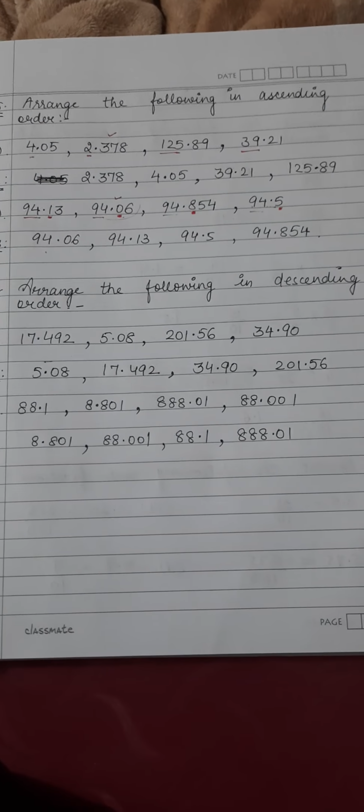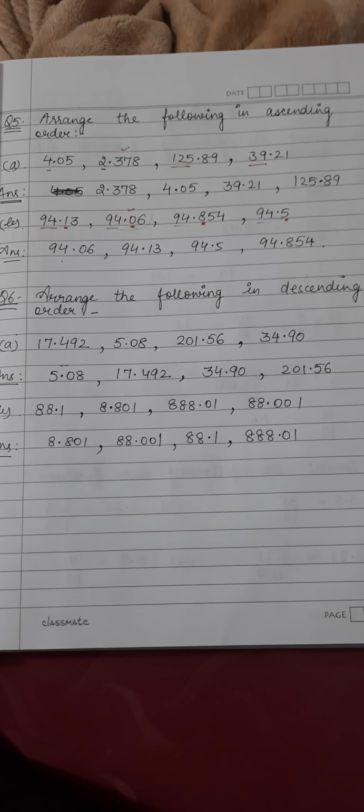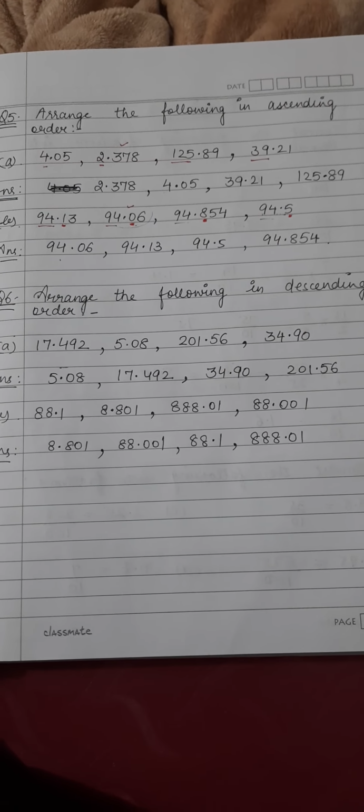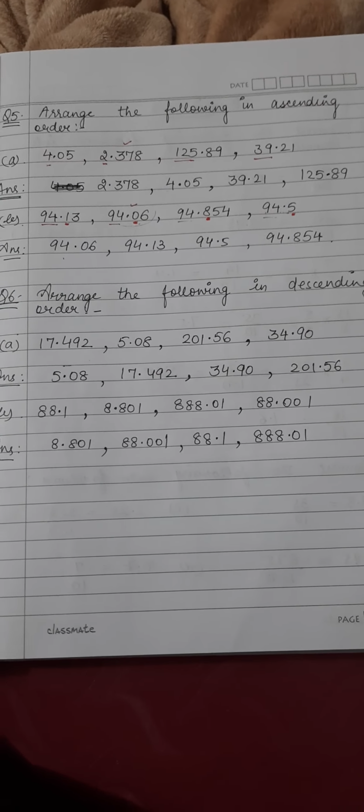Now question number 6 is, arrange the following in descending order. Descending means big to small. Now you are going to identify which is the biggest number that you are going to write firstly, and then likewise you are going to move to the smallest number. Now the A part is 17.492, 5.08, 201.56, 34.90. In this you have to arrange in the descending order, means from big to small.